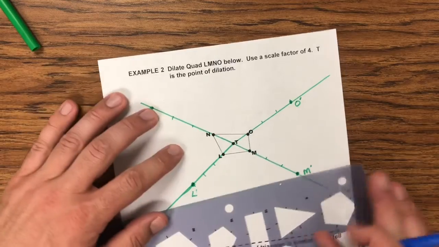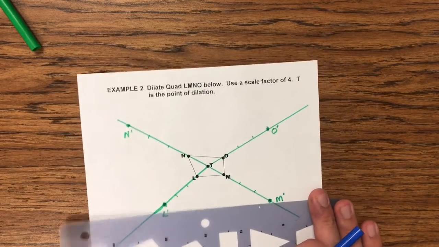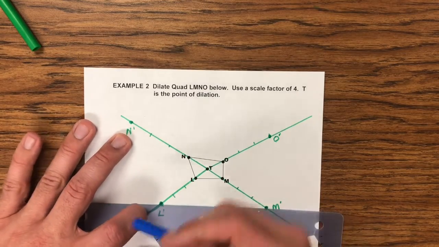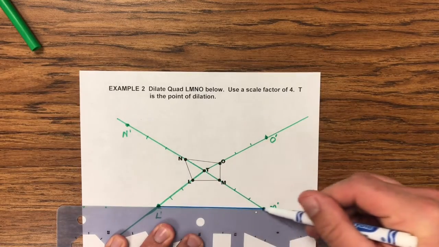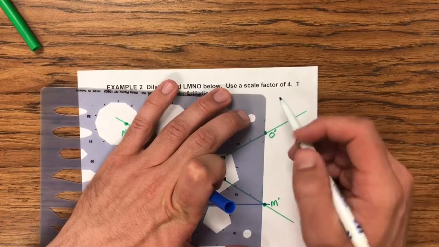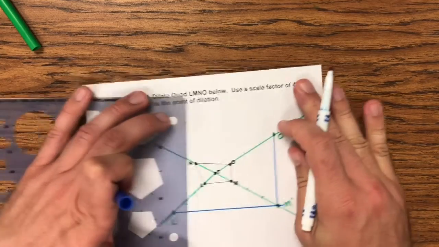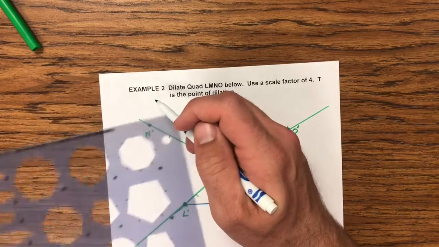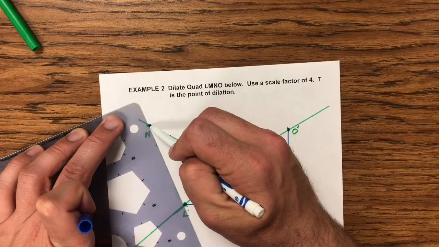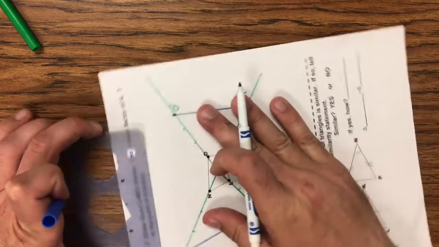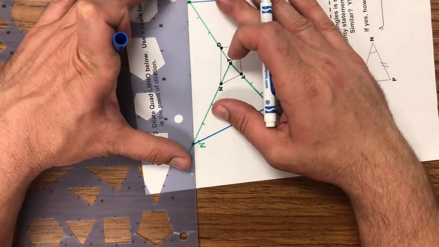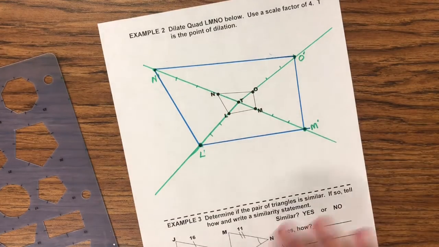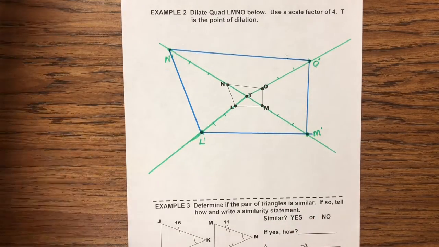Now I'm going to change my marker color here, and now we'll see that this quadrilateral that we got working up here from these 2 points, then we have these 2 points, and then last, we have a quadrilateral now that is 4 times as big as the original.